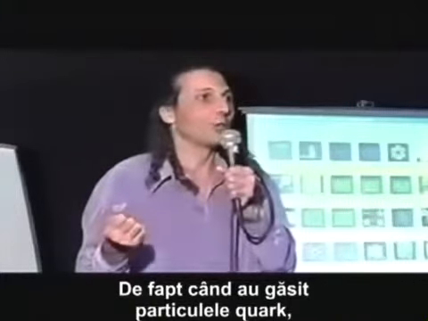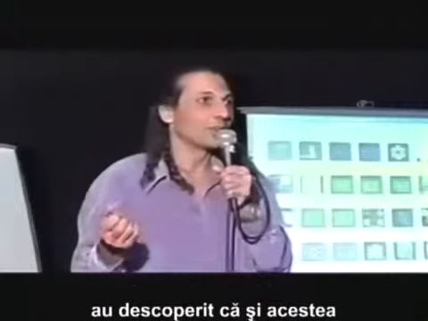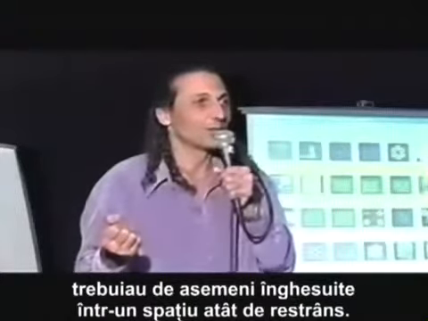Actually, when they found the quarks, they found that the quarks had to be squished together as well. So they made the strong force the color force at the quarks, just inventing forces.